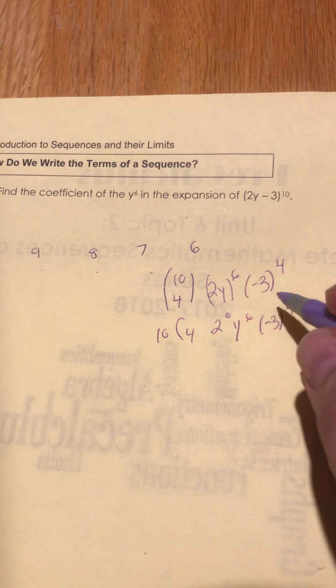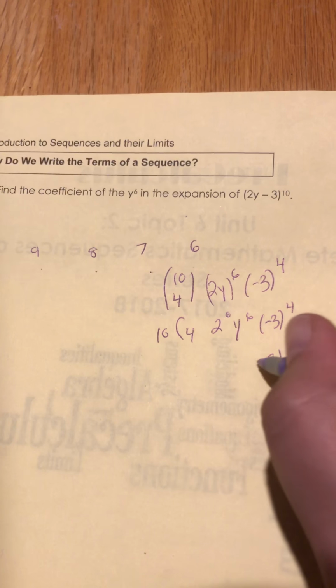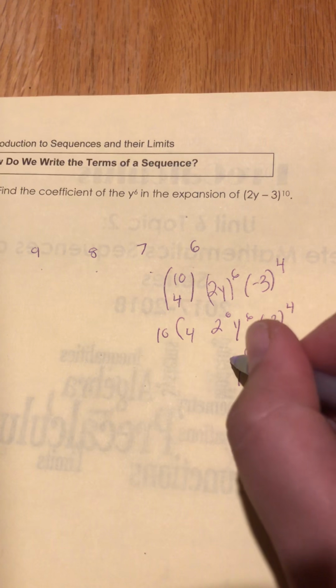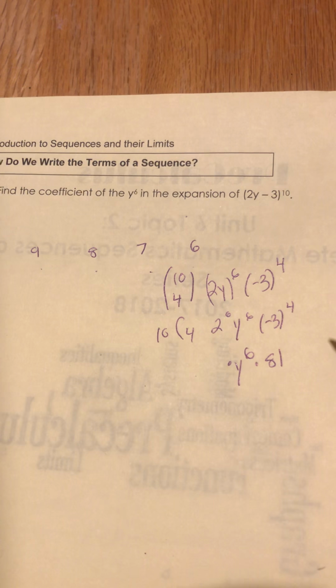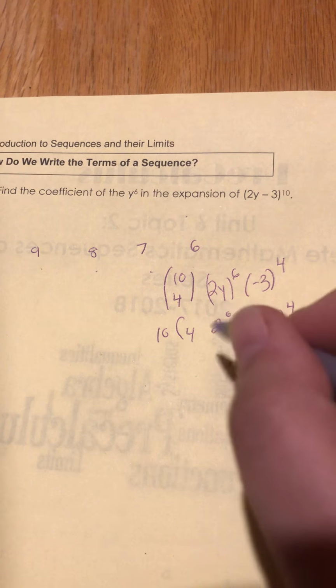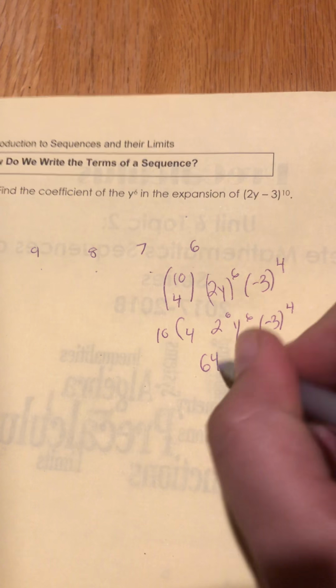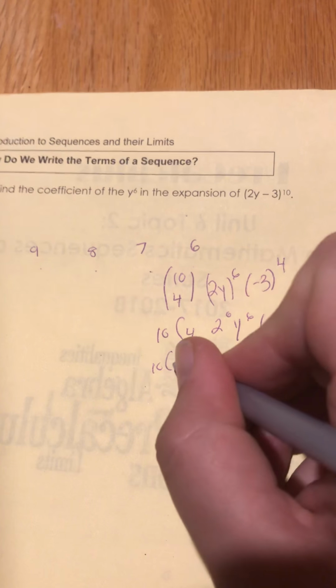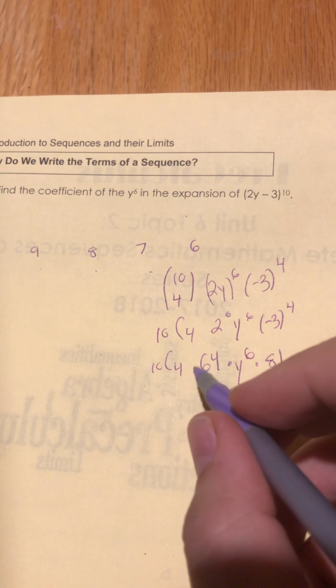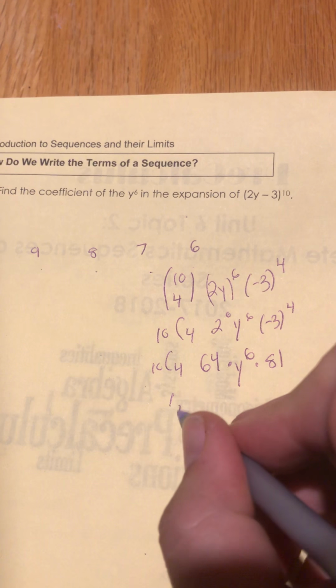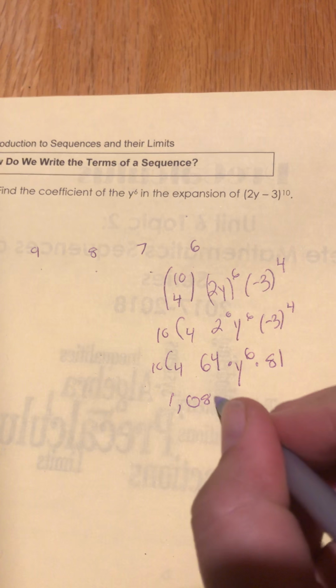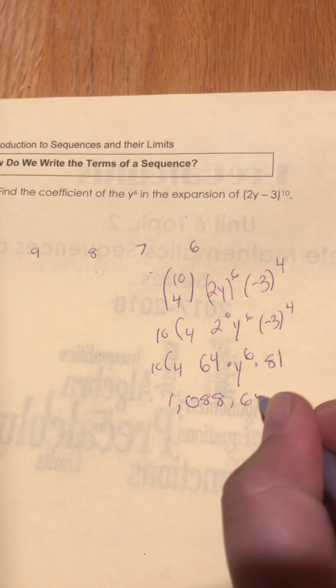So 3 to the 3rd is 27, 3 to the 4th is 81, times y to the 6th, times 2 to the 5th is 32, so this should be 64, and then whatever 10C4 is. So pop that in your calculator, and your coefficient of that term is 1,088,640.